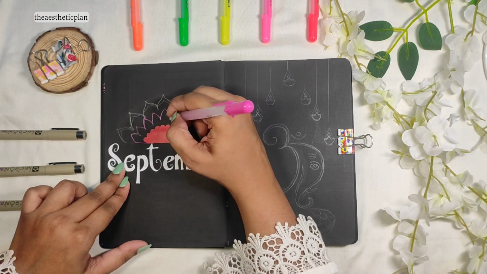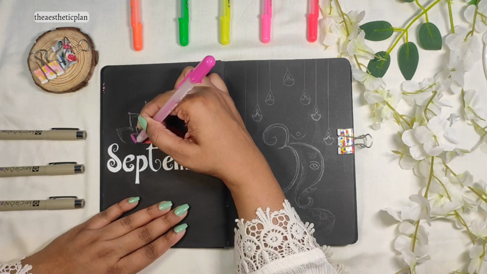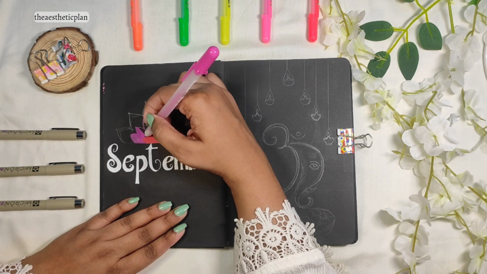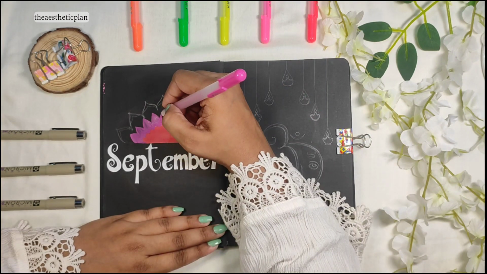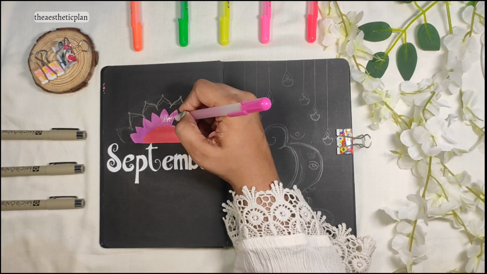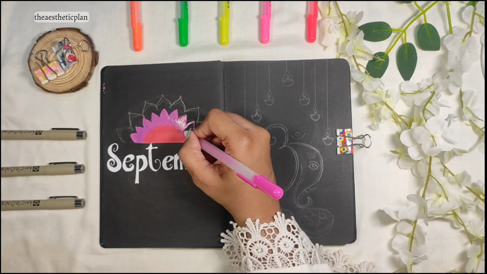Let's dive right in. Starting with the cover page, I wanted to keep it simple yet festive. I used my Sakura white jelly roll pen to write the title September and added a beautiful Rangoli illustration above it using my Sakura jelly roll pens.